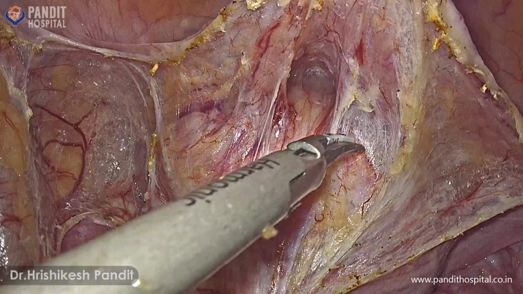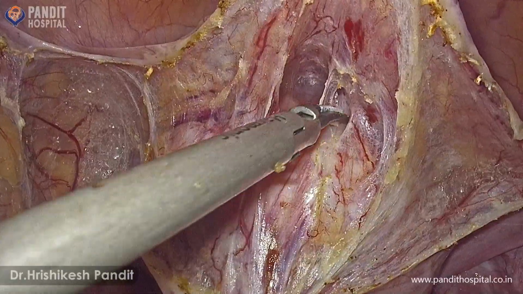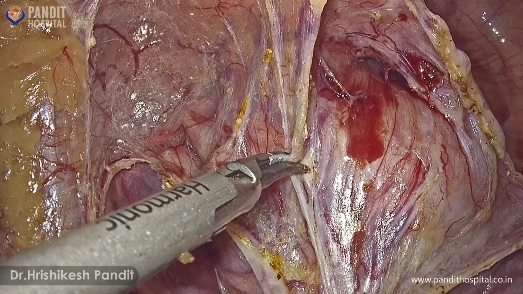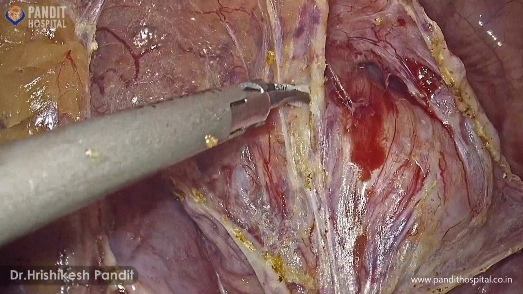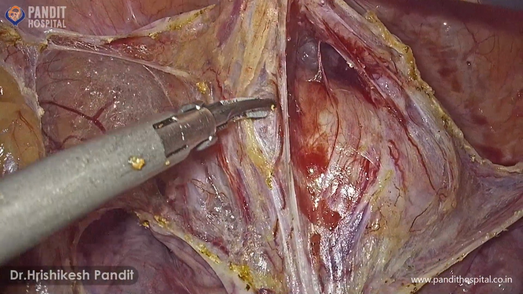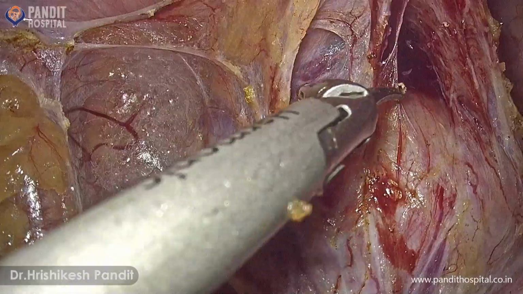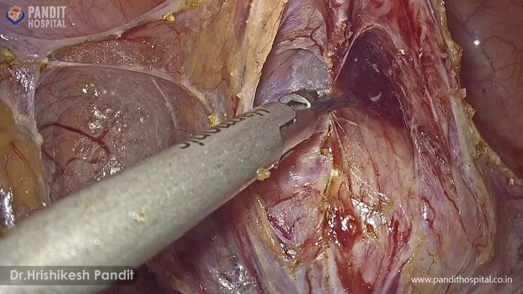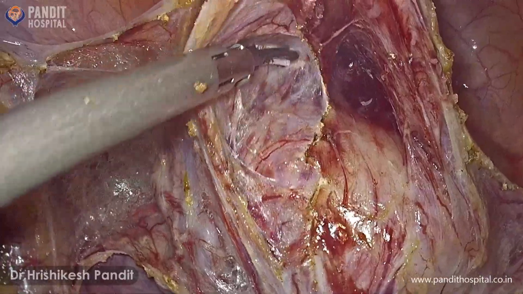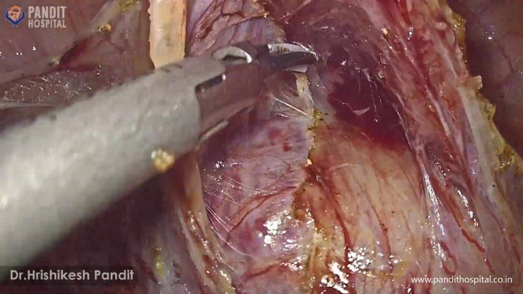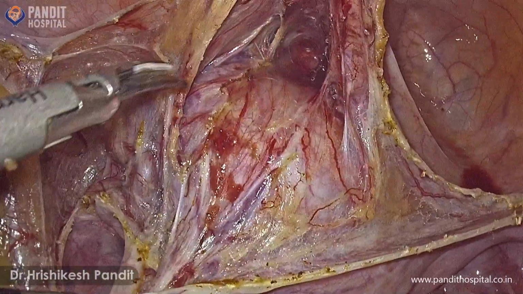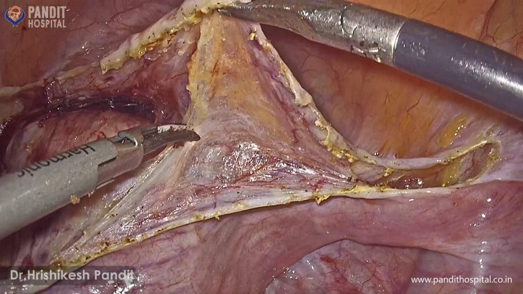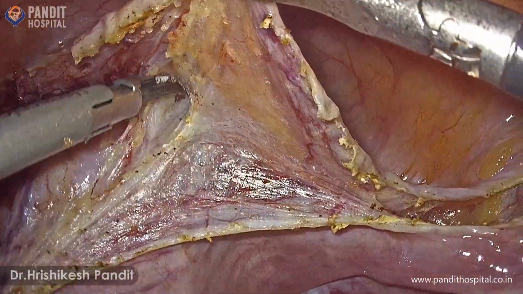Respect is given to each capillary to prevent bleeding and soiling of the field. Bladder is gently pushed down caudally so as to expose at least 2 cm of vagina to get an adequate tumor-free margin of specimen. Here we are dissecting the bladder pillars, that are bladder strands above the uterine artery.